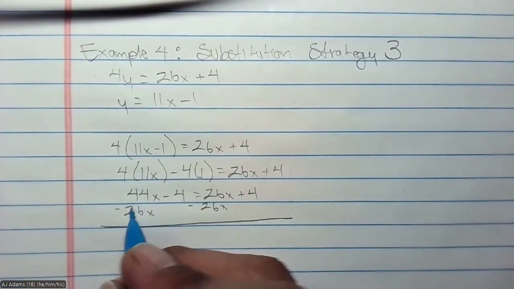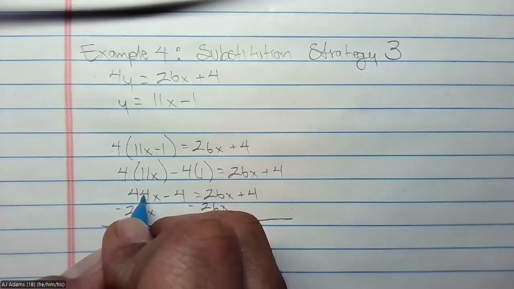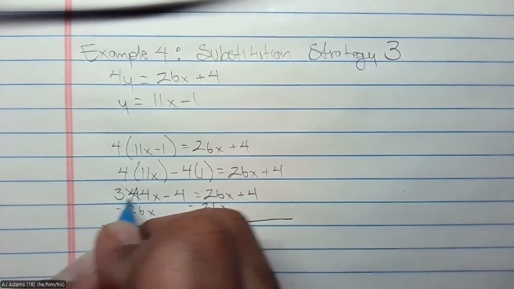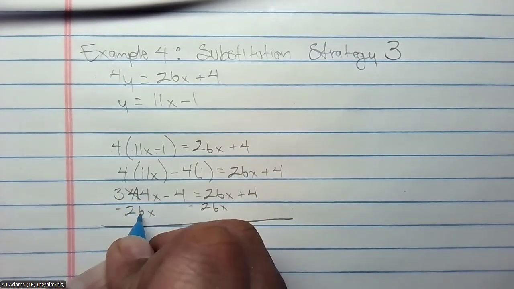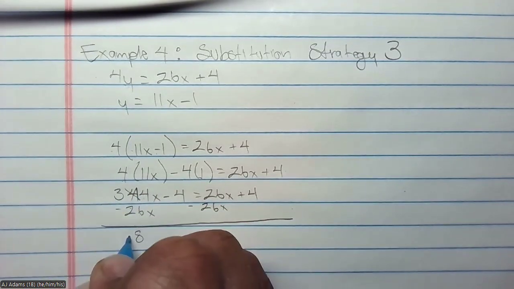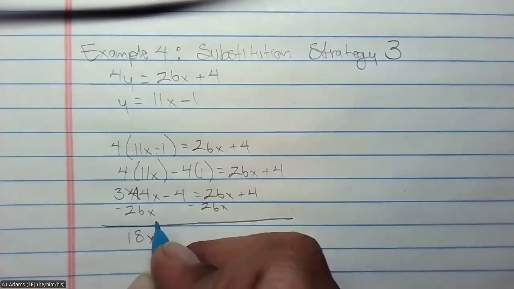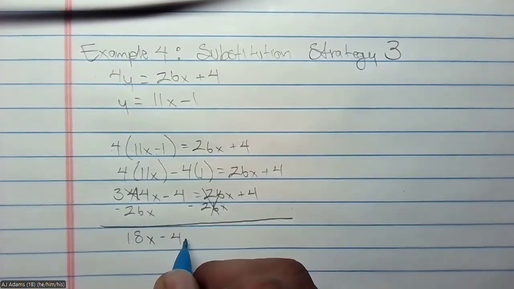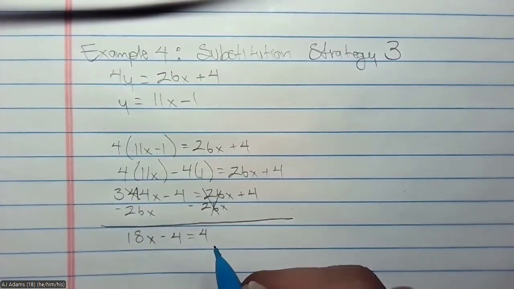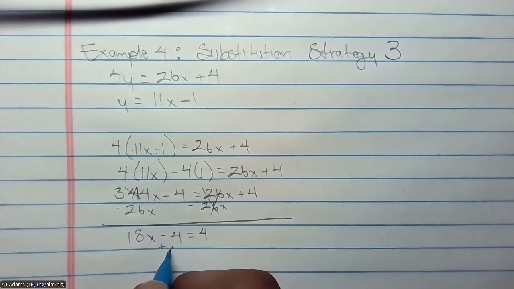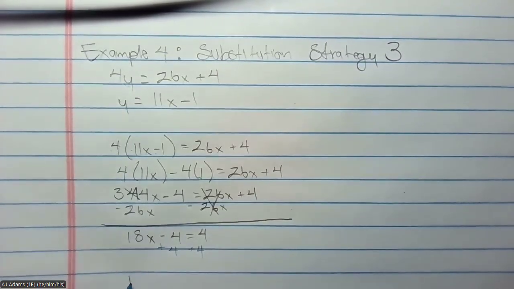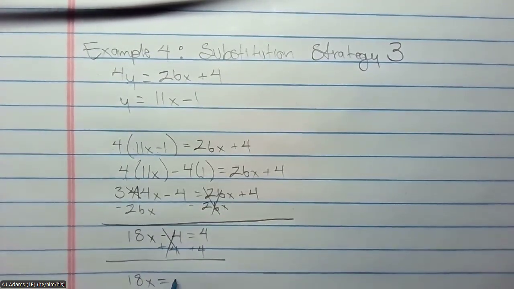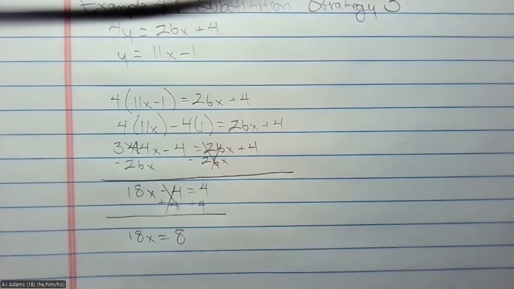Get a little double digit by double digit subtraction here. Can't subtract 6 from 4, so we've got to borrow some 1s. Now we have 14 minus 6, that equals 8. 3 minus 2, that equals 1. We have 18x minus 4 equals 4. So add 4 to both sides, add 4, add 4. You get 18x equals 8. There's so many steps to this problem.